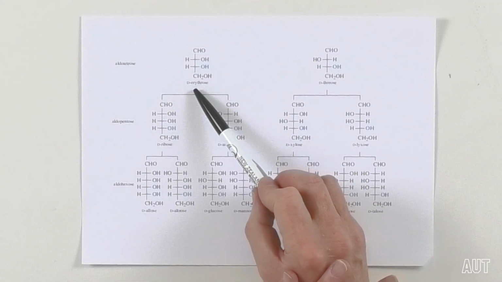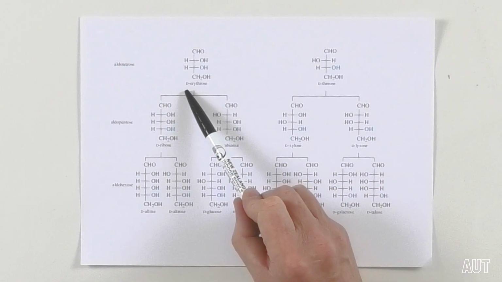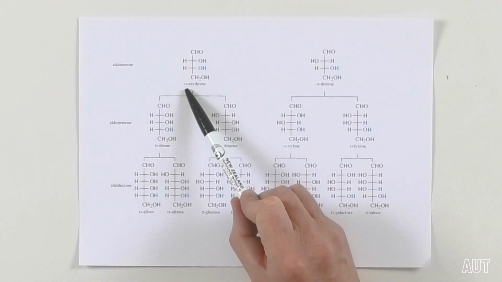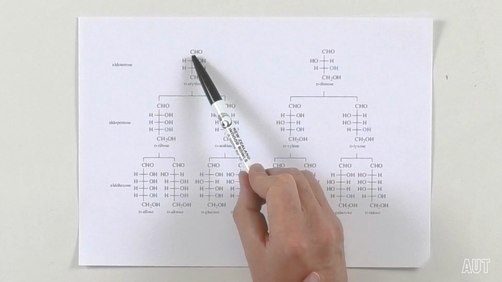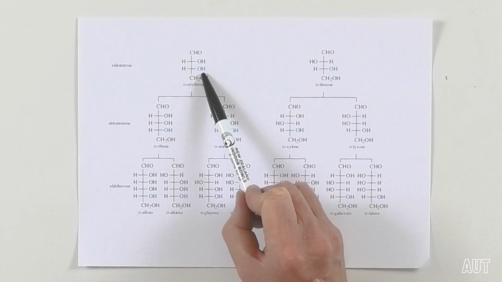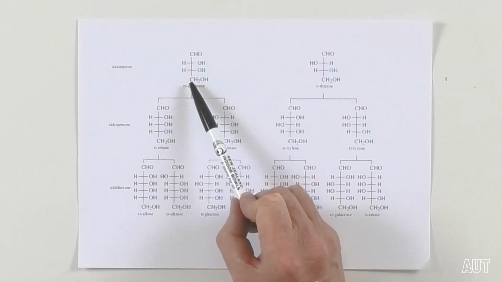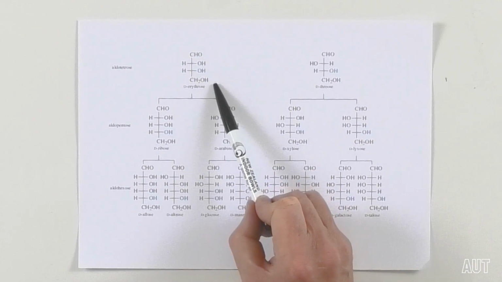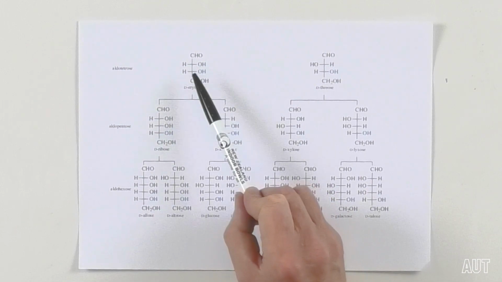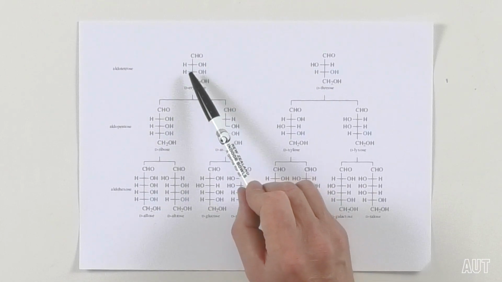Now, this sugar has the name erythrose. We're not going to discuss where that comes from, but we look at its stereochemical descriptor. It's D-erythrose, because on the penultimate carbon atom, the one that's next door to the CH2OH, we've got an OH and it is on the right. Okay? So that's D-erythrose. We can draw the mirror image of that. That would be L-erythrose.